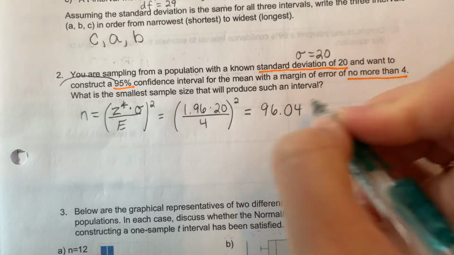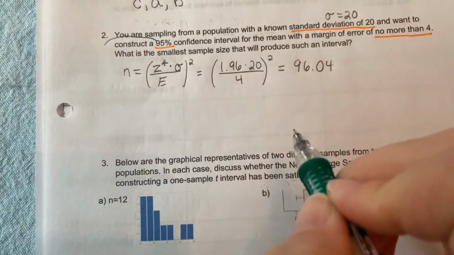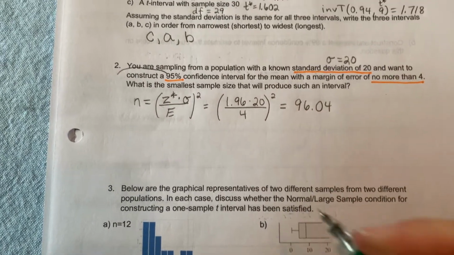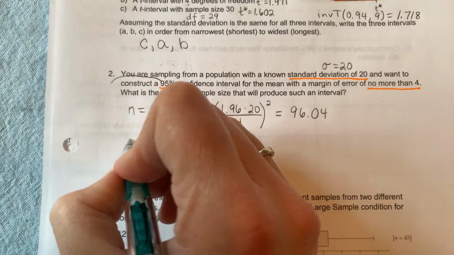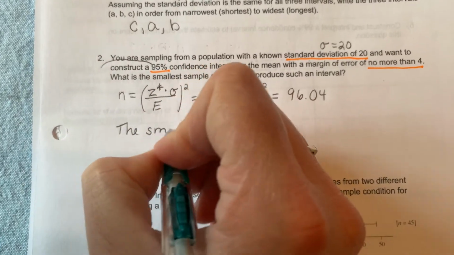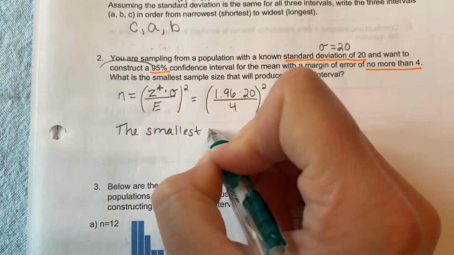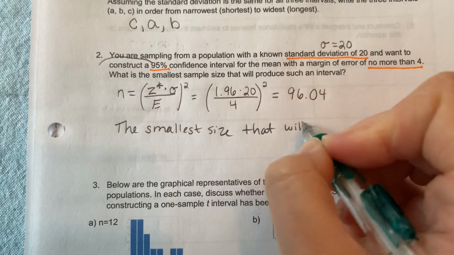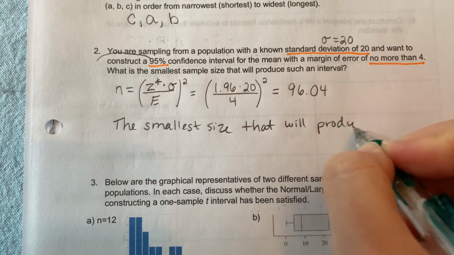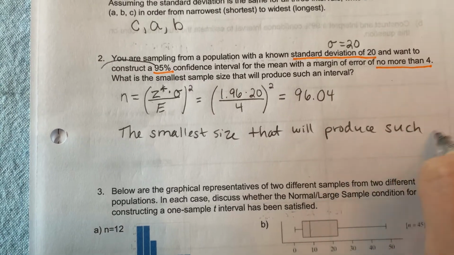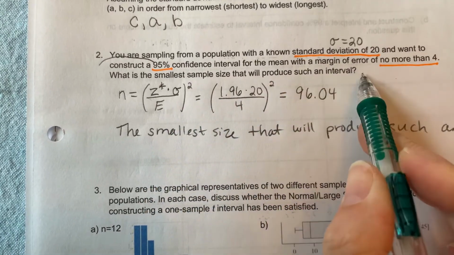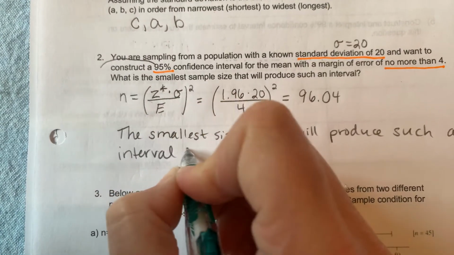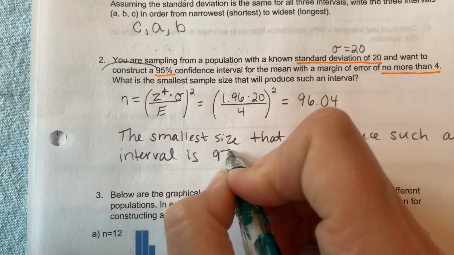But remember, even though it's only 0.04 and it's really tempting to round down, we always round up with sample sizes. So the smallest sample size that will produce such an interval, I'm just copying this from the question, is 97.